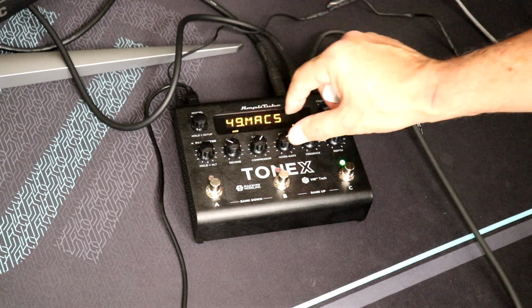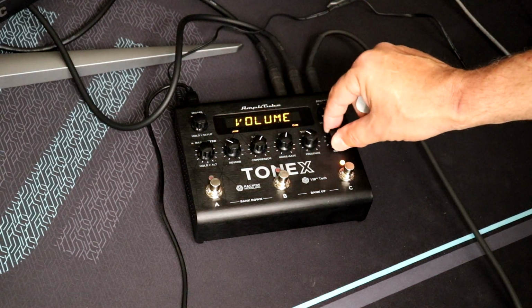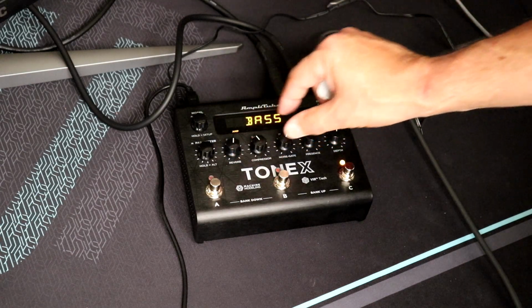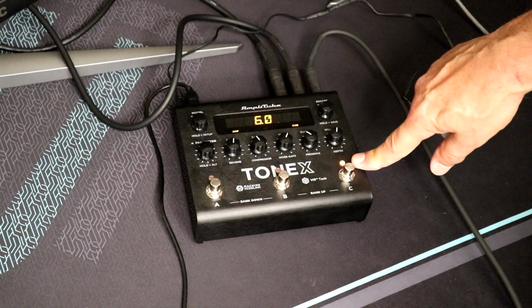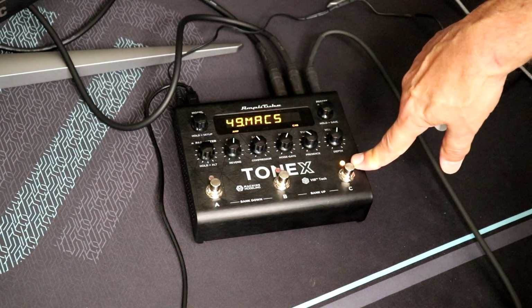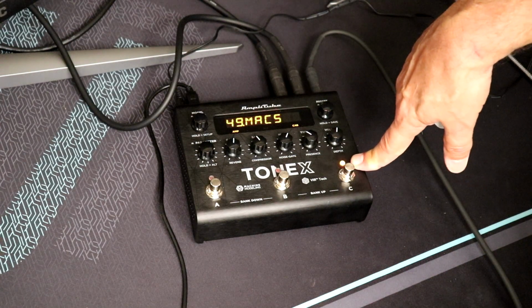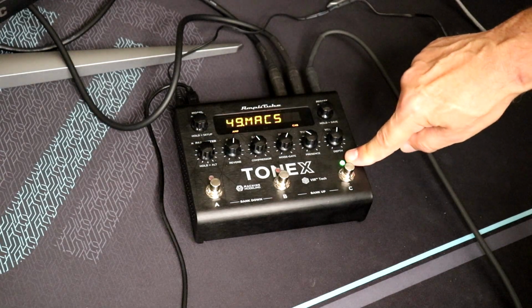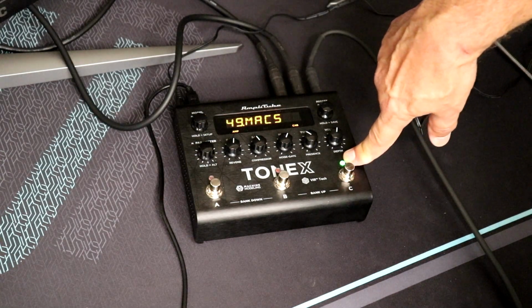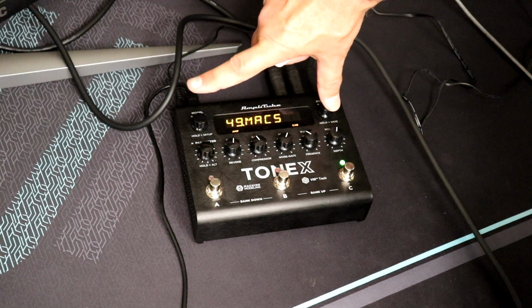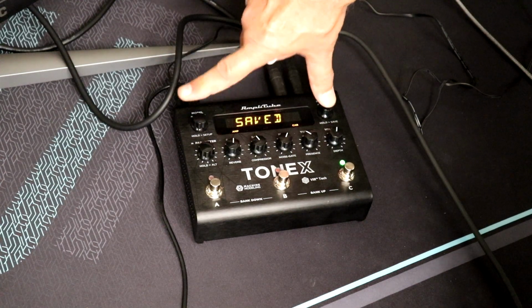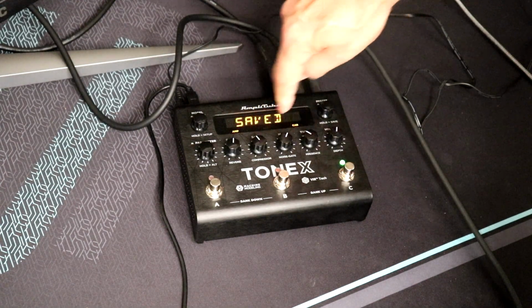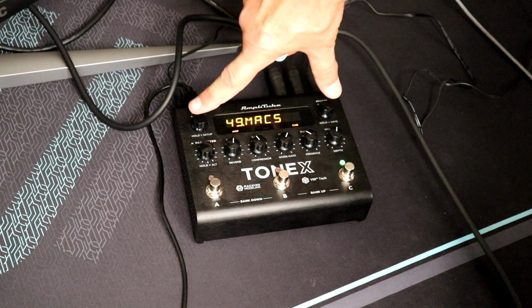Now, if you make changes to your preset, it turns the light yellow, telling you that you've made changes. If you don't want to keep the changes, just change your preset and come back, and you're back to where things were. If you do want to keep the changes to your preset, hold this button and this button down together, and now you've just saved any changes you've made on the amp by doing that.